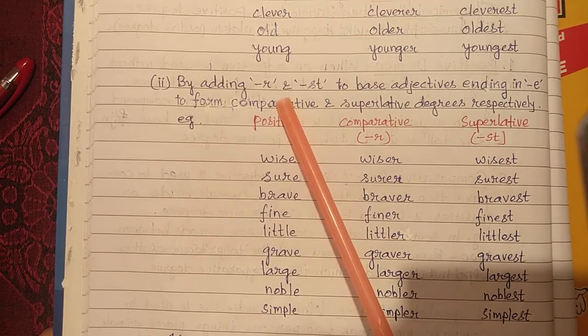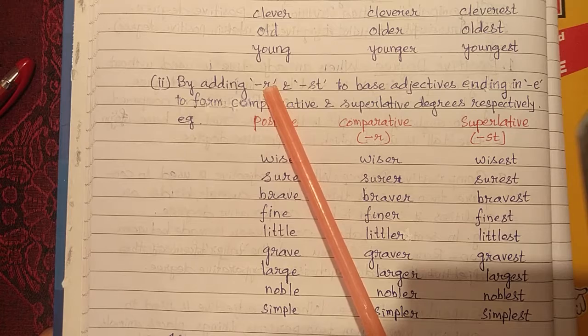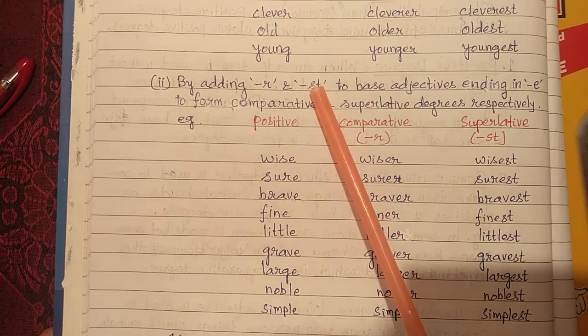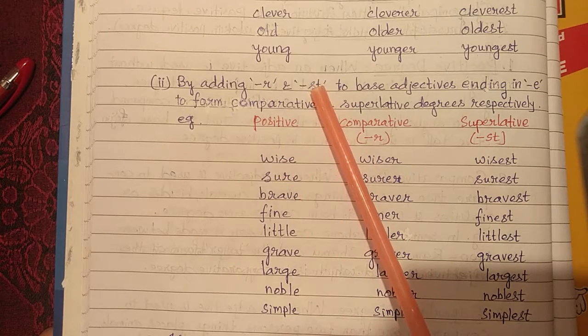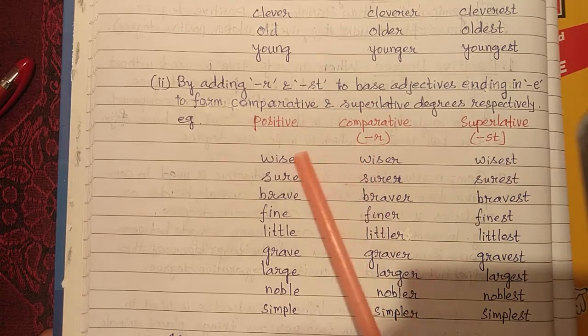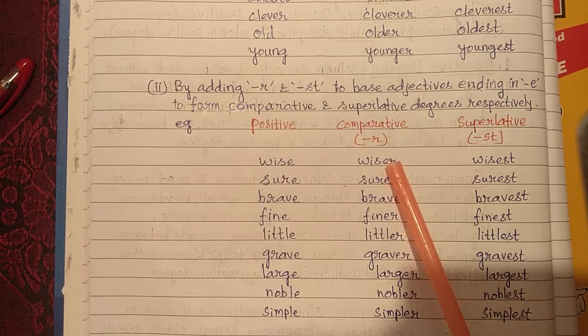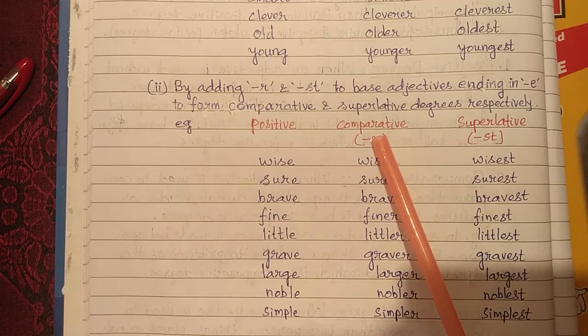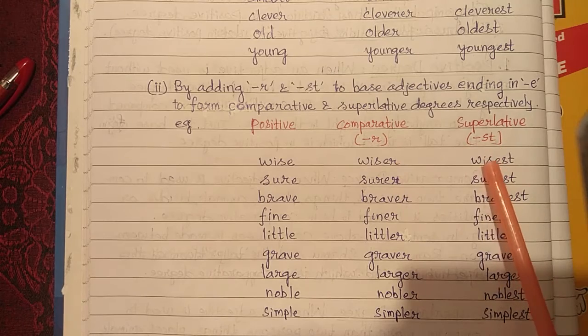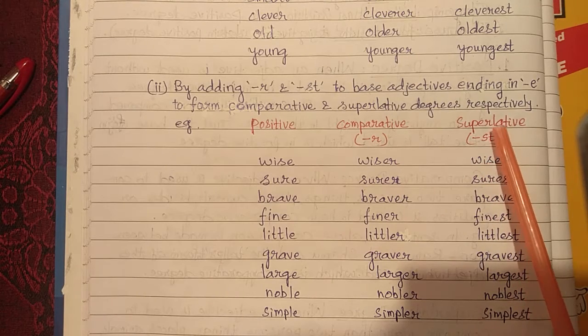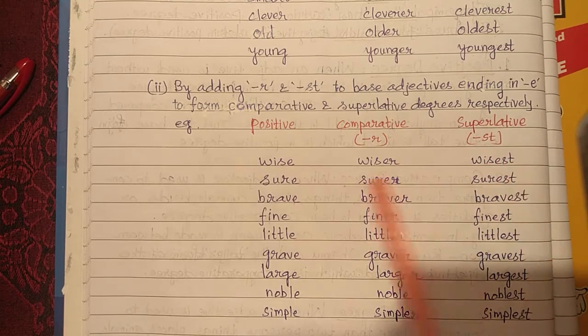तो उस समय हम लोग कॉम्पेरेटिव डिग्री बनाने के लिए आर जोड़ देते हैं, और सुपरलेटिव डिग्री बनाने के लिए एसटी जोड़ देते हैं। जो इसी एग्जांपल में देखो, पॉजिटिव डिग्री में जो एडजेक्टिव है देखो वाइस है, तो उसका comparative degree में it becomes wiser, just we have added r. In the superlative degree it has become wisest. What we have done, we have just added st.